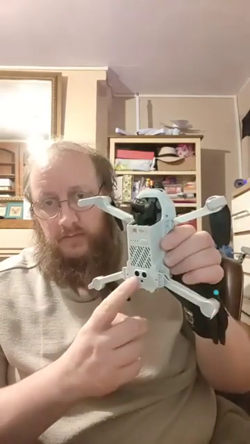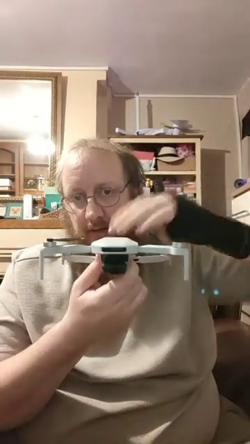As you can see, it's got more to it, and the GPS is built into the top of here, and it's even got a flow sensor down the bottom. So it's 1.5 meters to the ground. It'll actually use that instead of using the GPS. It will actually measure down the bottom where it's going and how high it is instead of using the GPS. After 1.5 meters it'll come up and then use the GPS.